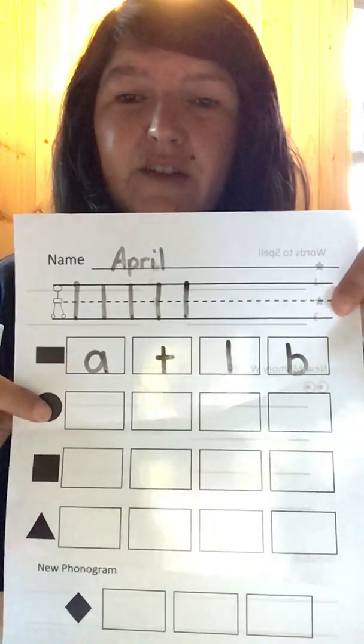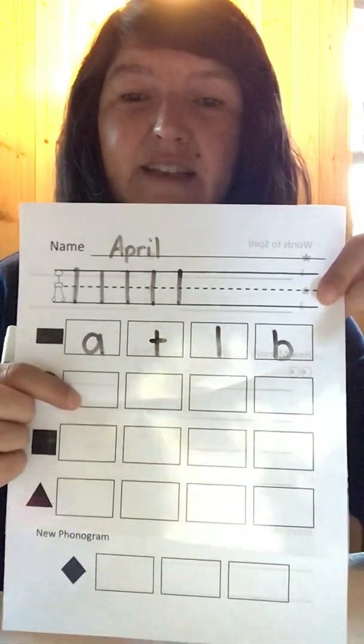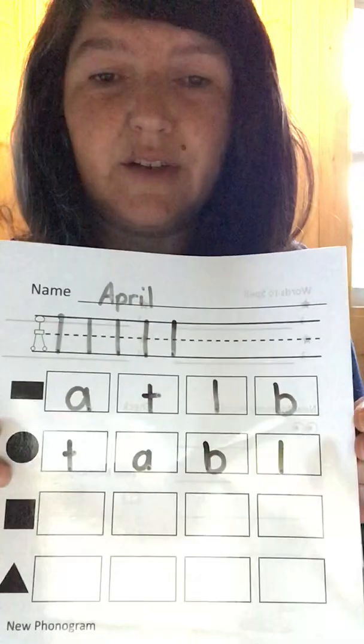Then I'll say put your finger on the circle. The box next to the circle, I want you to write the sound T. And then I'll say I want you to write the sound A. Now write the sound B. Now write the sound L. So you'll have to remember the letters that we've learned.